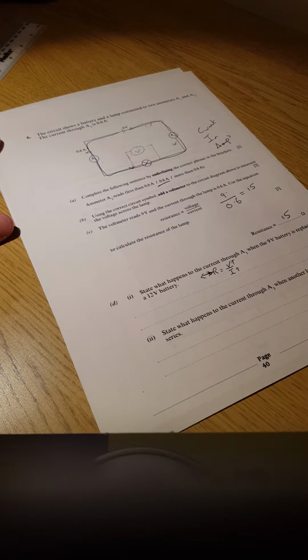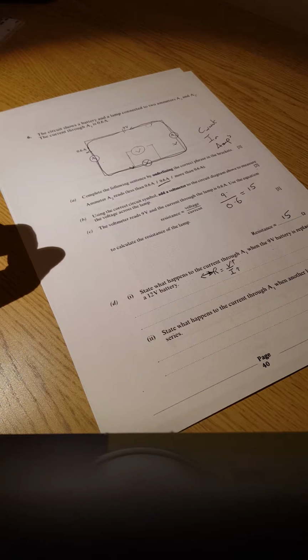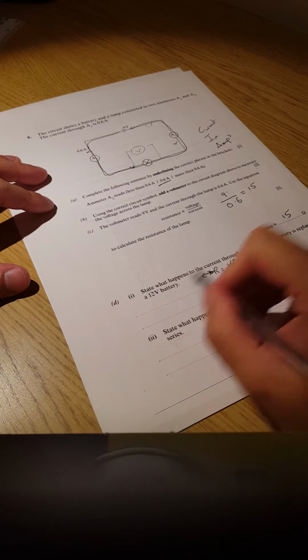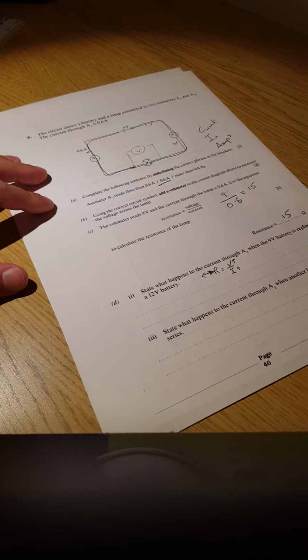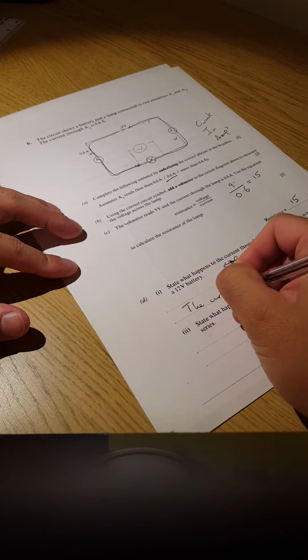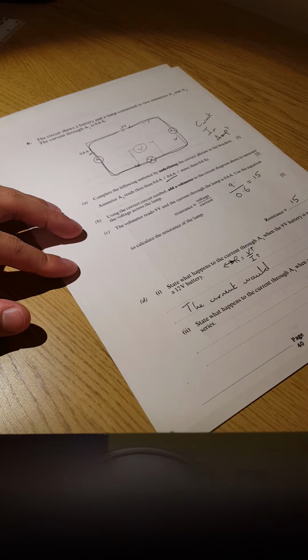If you think about it logically, state what happens to the current when you replace the 9 volt battery with the 12 volt battery. Now that's like saying, what's the difference between a small battery and a big battery? You're going to get a bigger current from a bigger battery, aren't you? So you say the current would either get larger or increase.